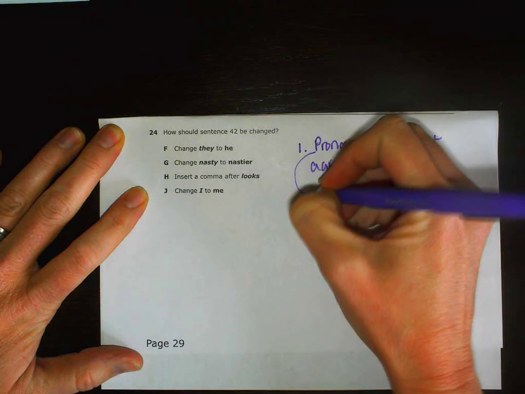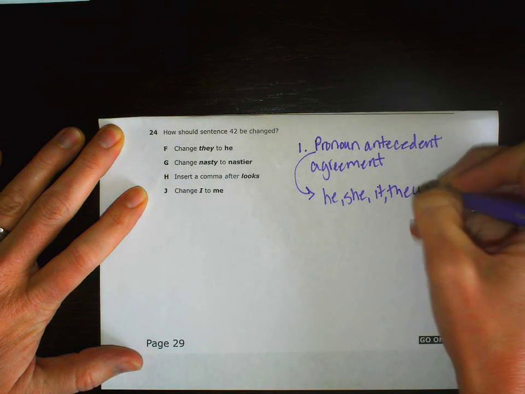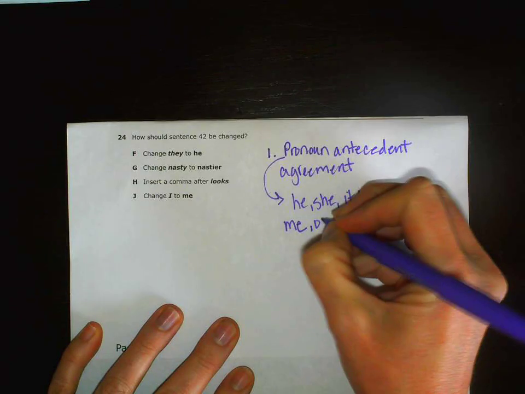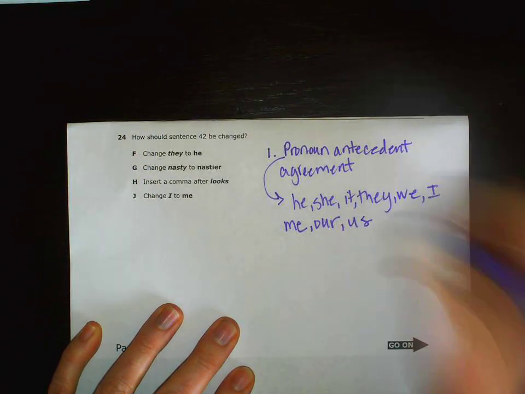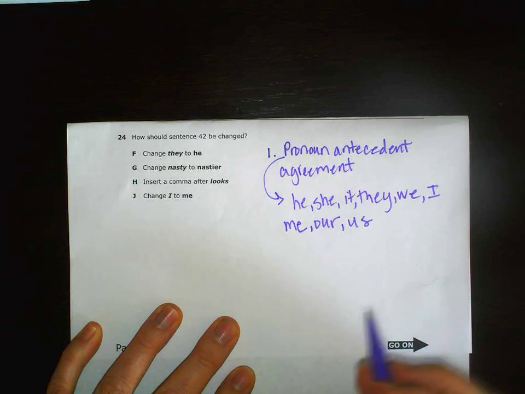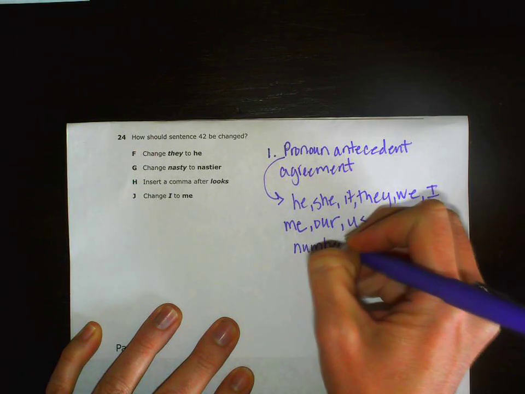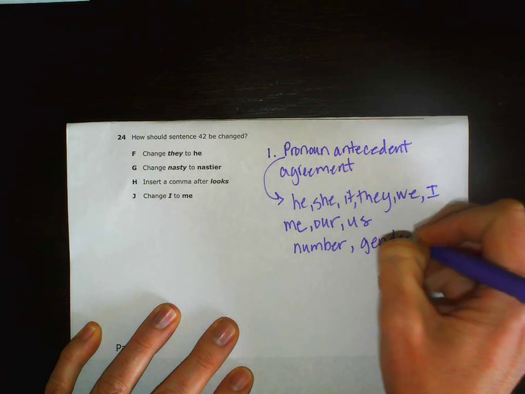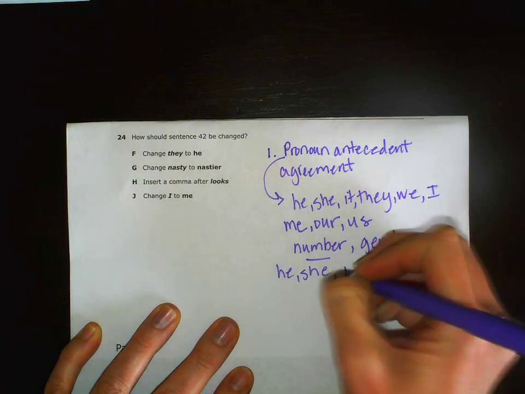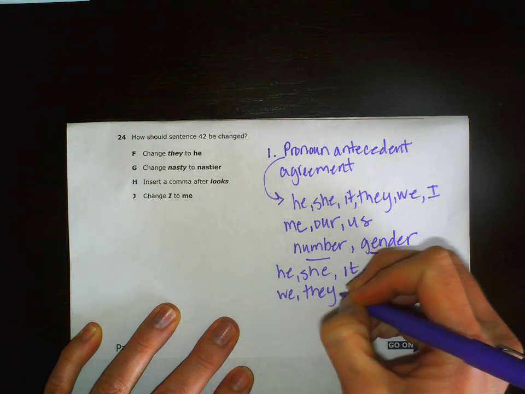And we know that the pronouns are he, she, it, they, we, I, me, us. These are some of the common ones. Now, the skill is pronoun antecedent agreement, and that is when the pronoun agrees with the word that it's replacing. It has to agree in number, and it has to agree in gender. Okay? So number means he, she, and it. Those are all singular. We and they, those are plural.